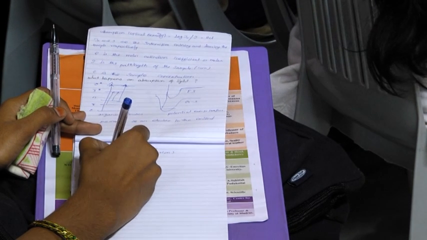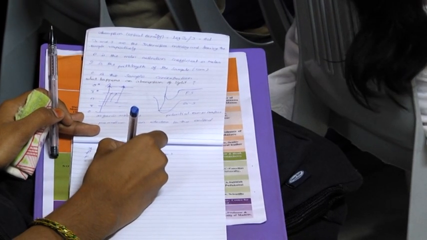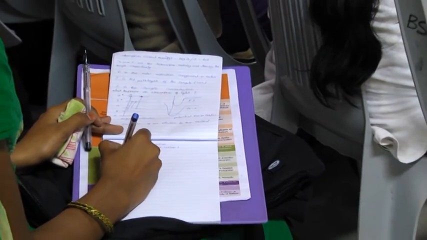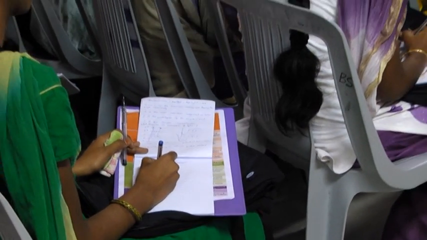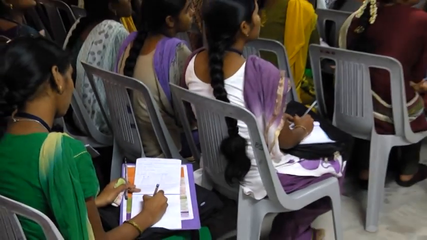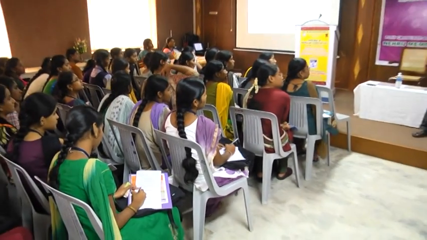Now when you make a bond between two atoms, what is this bond? Make a sigma bond. And how many electrons do you require?